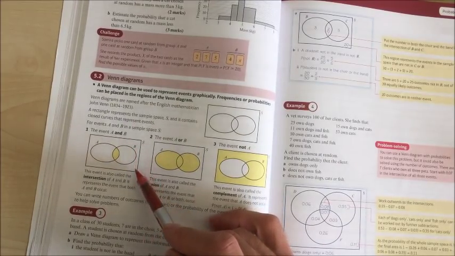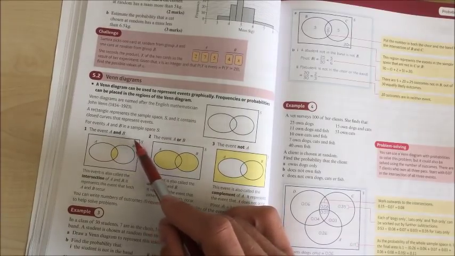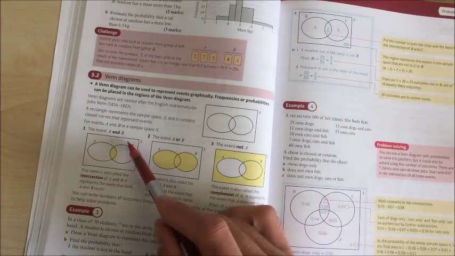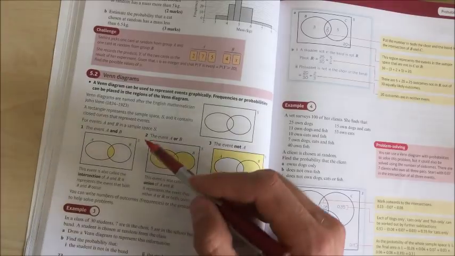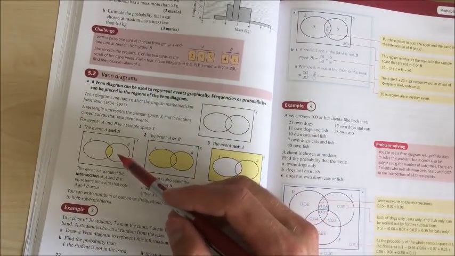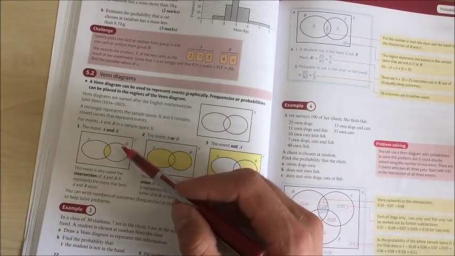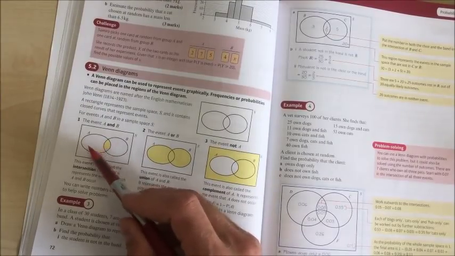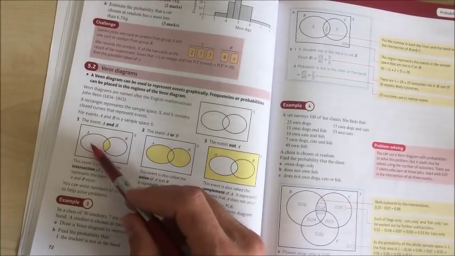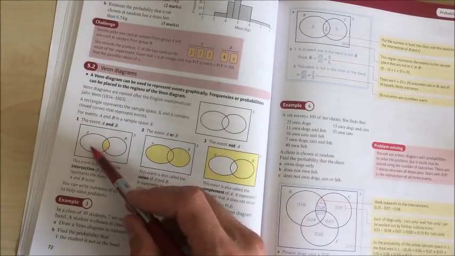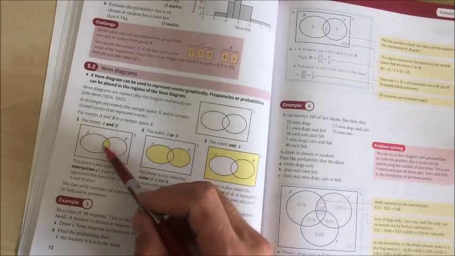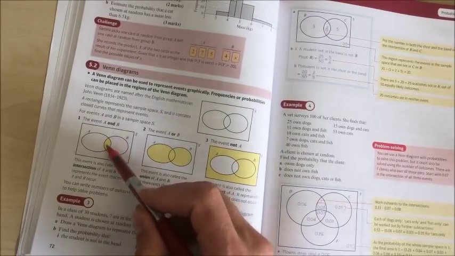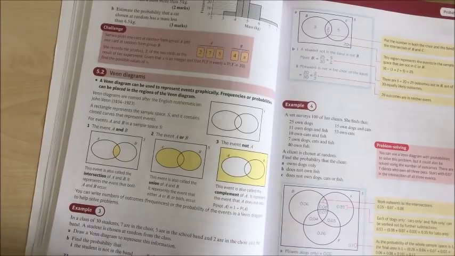Outside event A and event B, out here in the rectangle but not in the ovals, would be a card which is not a 9 and which is not a heart. Inside event A, did I say that A was getting a heart? So A would be all the hearts except the 9, and B would be all the 9s except the 9 of hearts, in this area here, not in the overlap, okay? So it's that sort of idea.